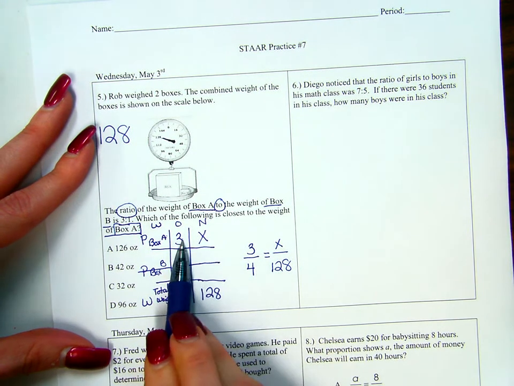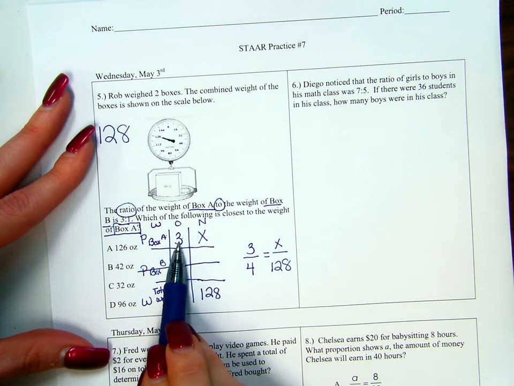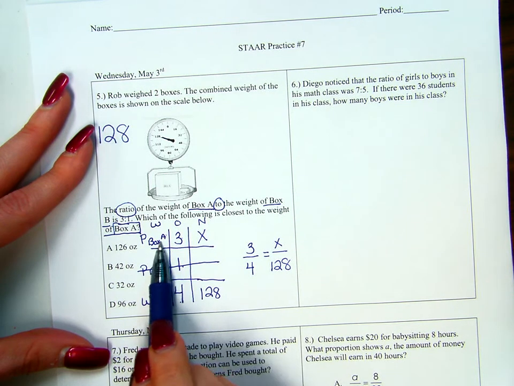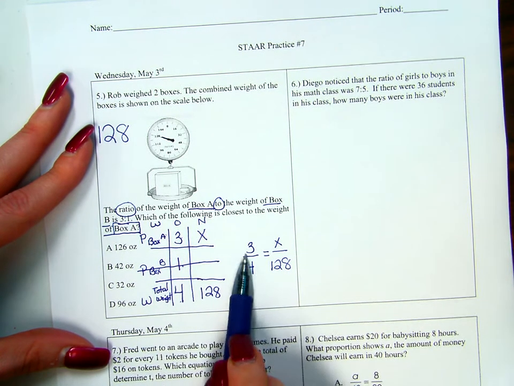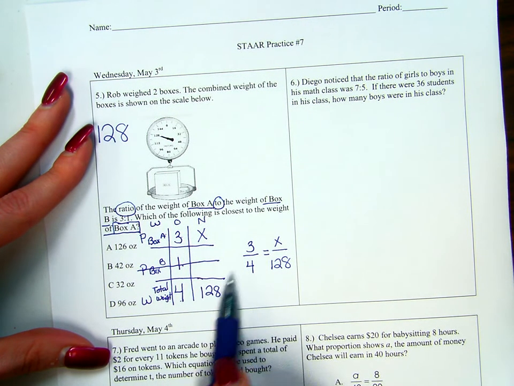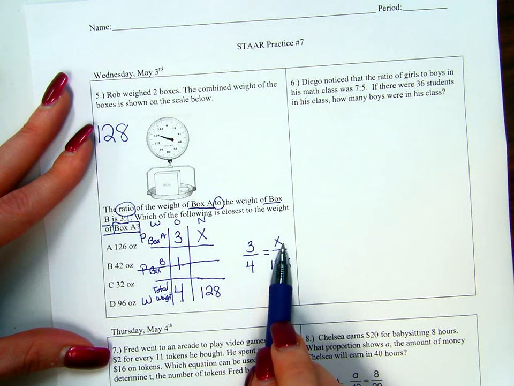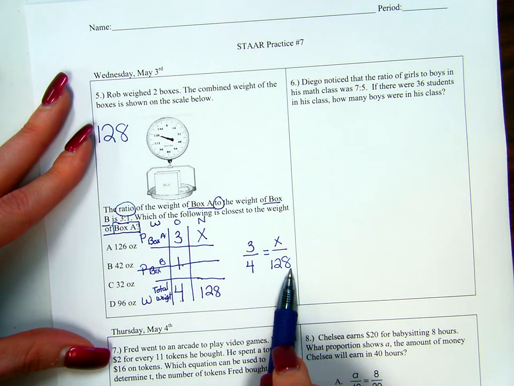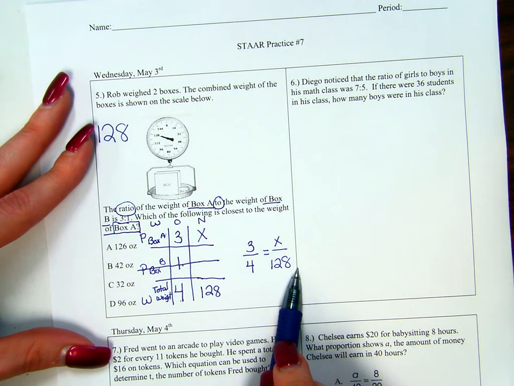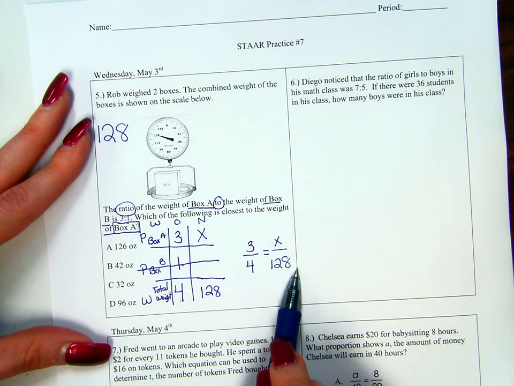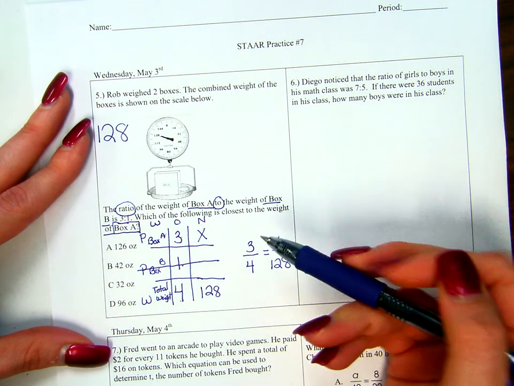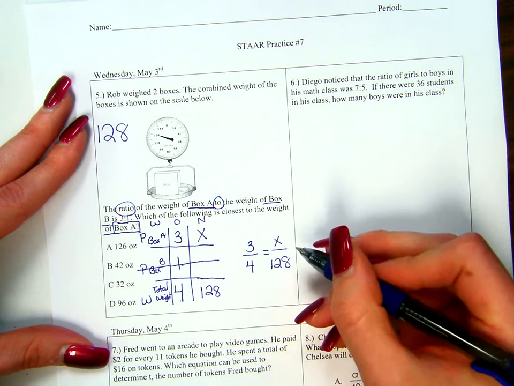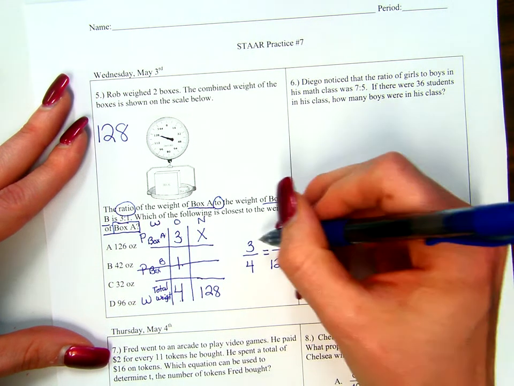Does everybody see where I'm getting the 3 and the 4 from? Box A. And then the total weight is 4. Because what I'm really doing is comparing box A to the total weight. So I get 3/4. And then I'm trying to find my new ratio, and we know that the total weight of the new ratio boxes is going to be 128. All right, I can do several strategies here. I could bat and ball, or I can find a scale factor. I'm going to go ahead and bat and ball first.